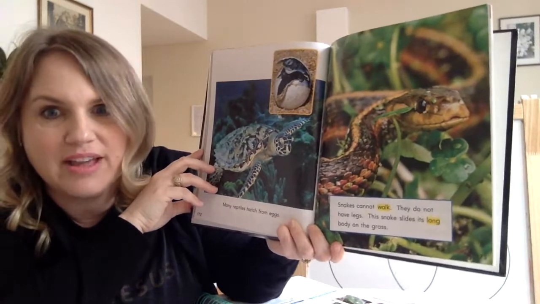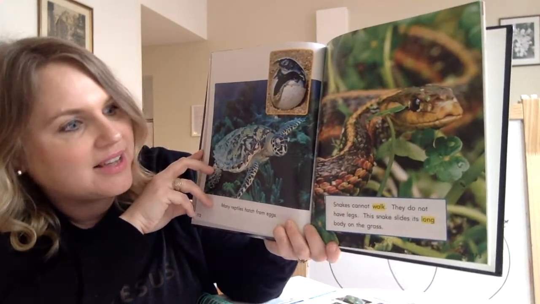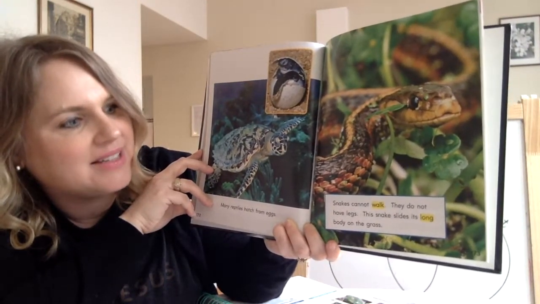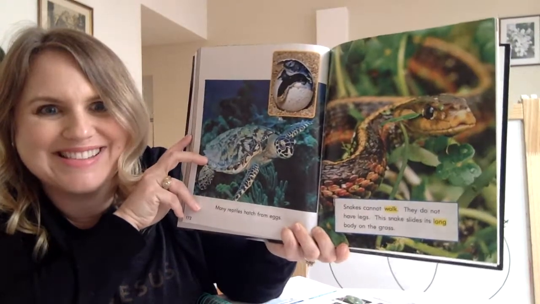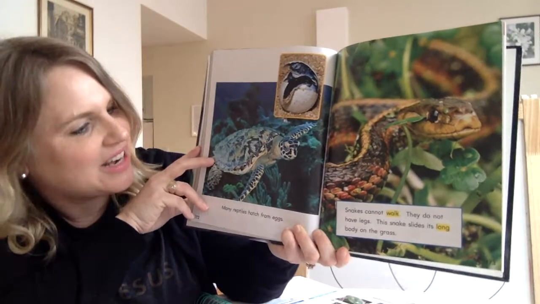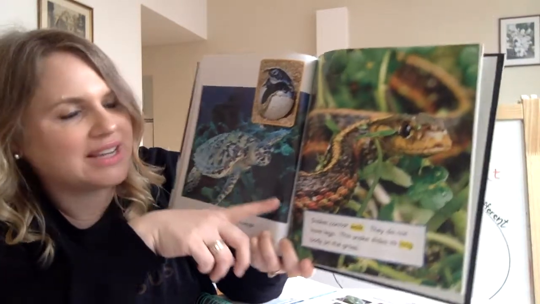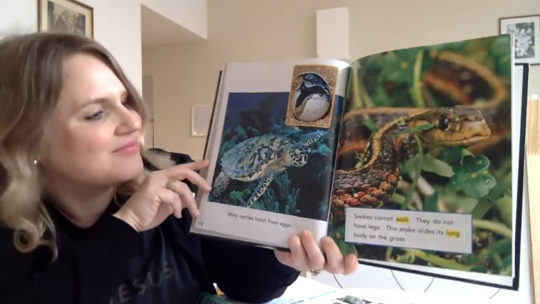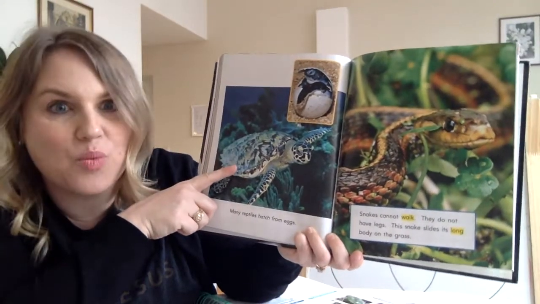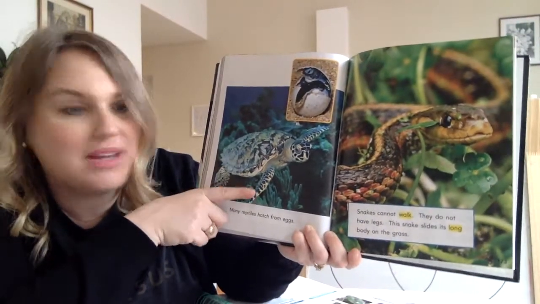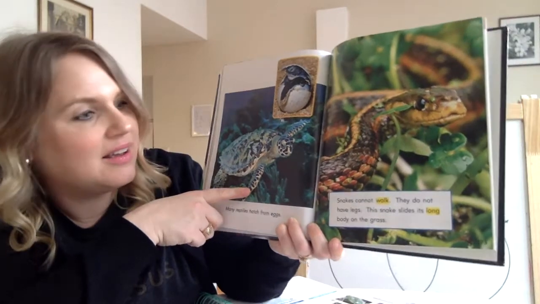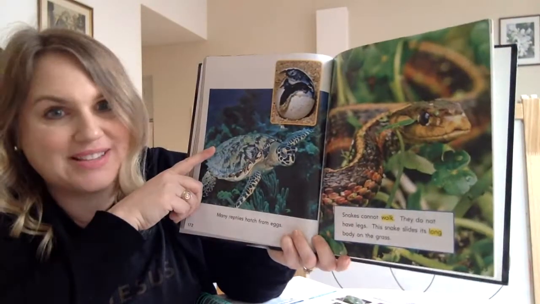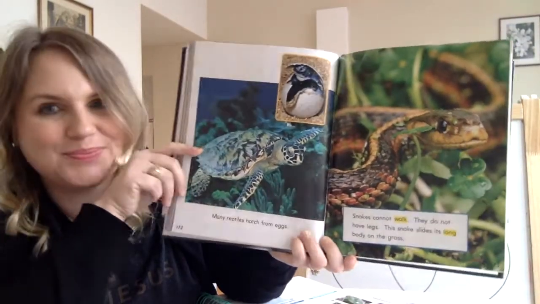Snakes cannot walk. They do not have legs. This snake slides its long body on the grass. So how are turtles and snakes different from each other? That's right. Turtles can walk and swim because they have legs. Snakes cannot walk because they don't have legs.